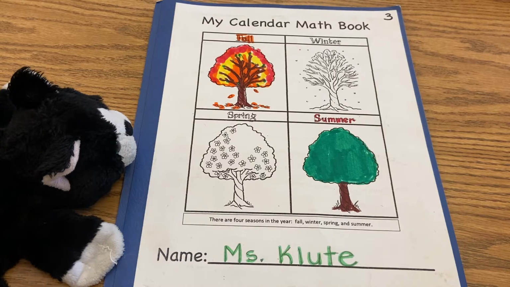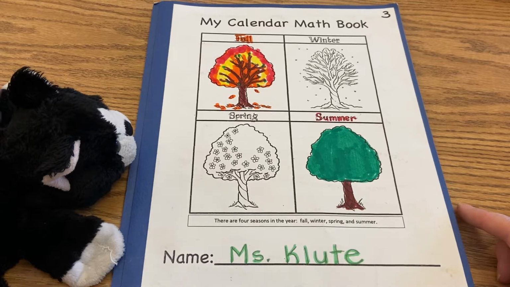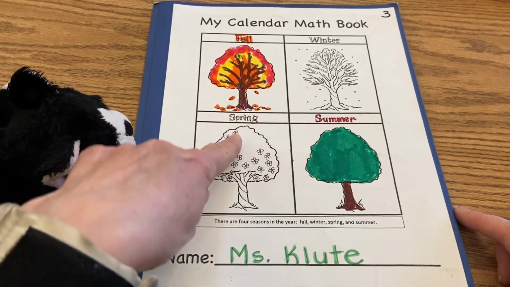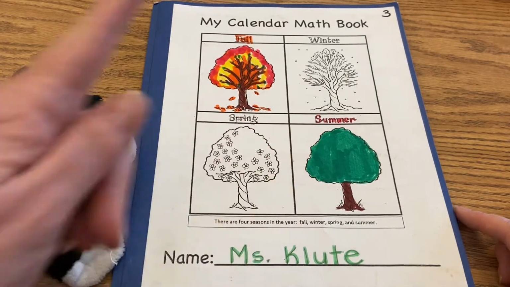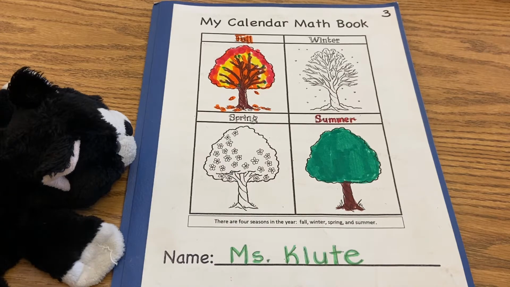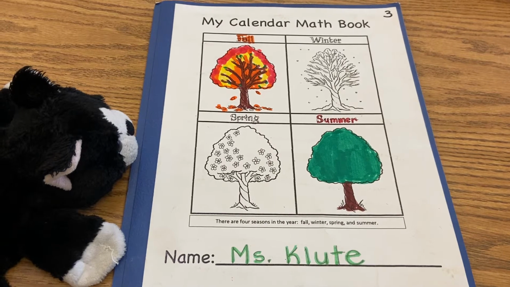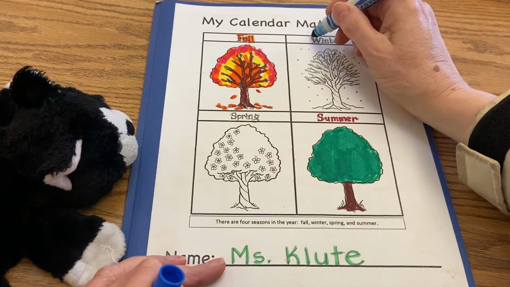For math today, we're really going to be focusing on the seasons, right? So we have fall, winter, spring, and summer. Today, we're going to be focusing on winter. So I want you to take a blue marker, and it can be your light blue one or your dark blue one. And I want you to trace the word winter right here. It's right at the top.